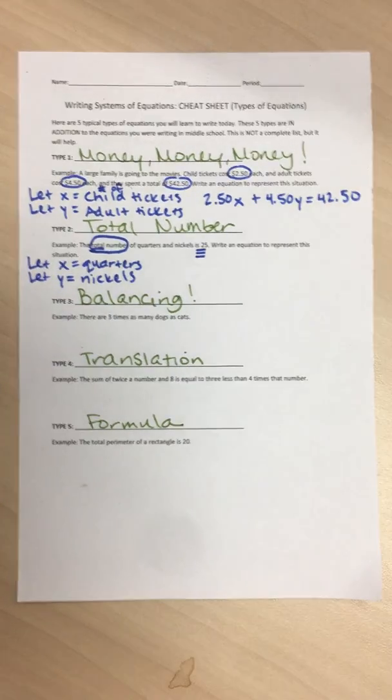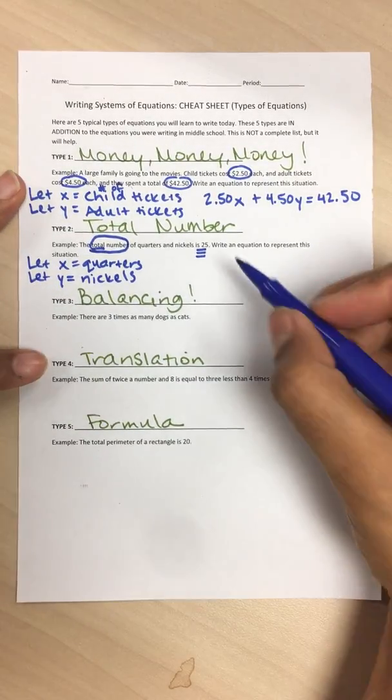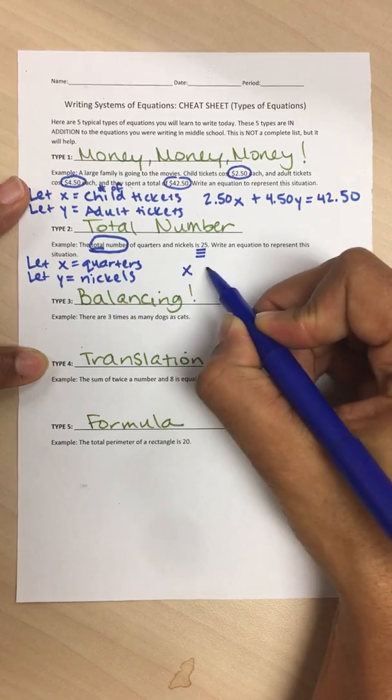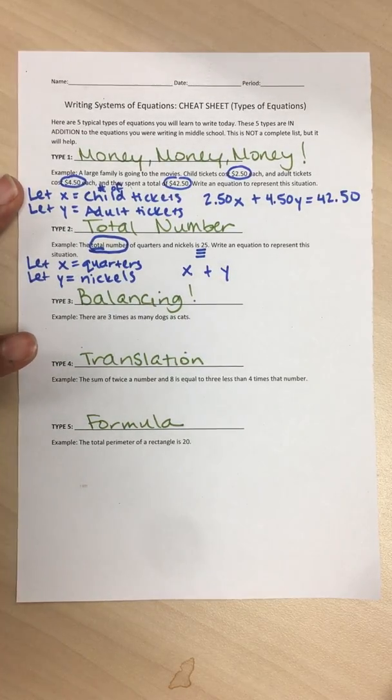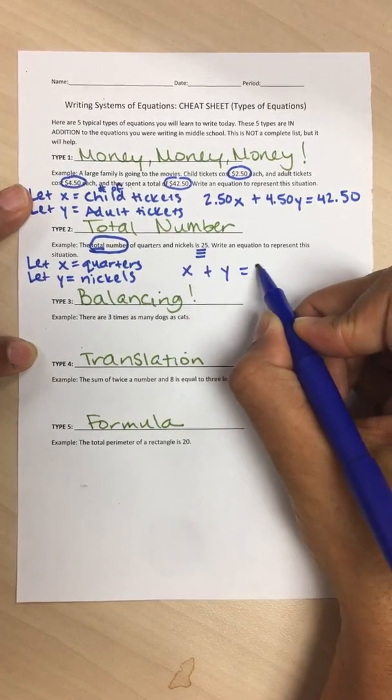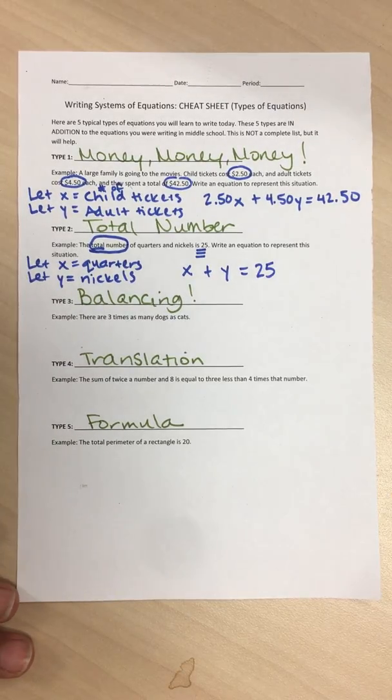Now, the easiest equation you'll ever write is a total number equation. How do you do it? You add the 2 variables you just assigned, and you put the total after the equal sign. That's as easy as it gets. That is how to write a total number equation. Okay? If I said the total number of cats and dogs in my neighborhood is 39, it would be X plus Y equals 39. Very easy. Easiest equation you'll ever write.